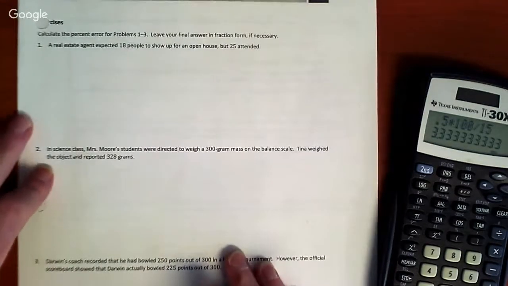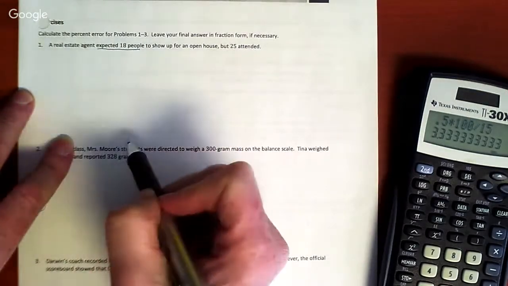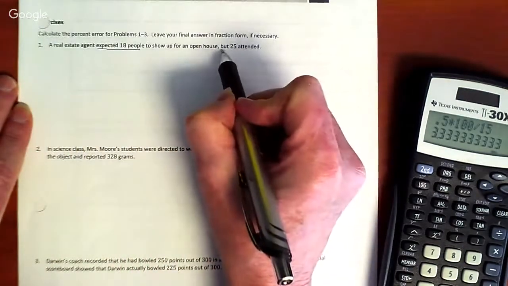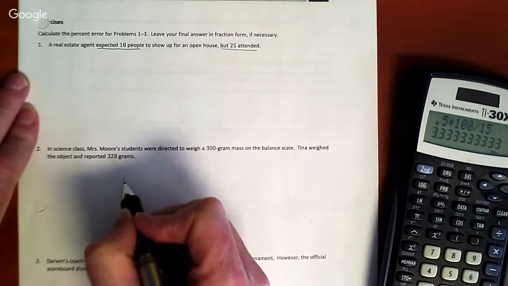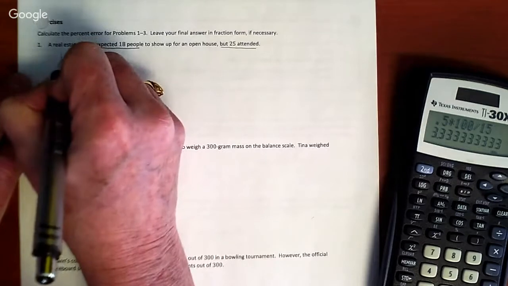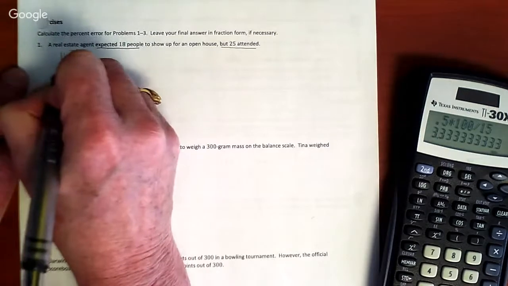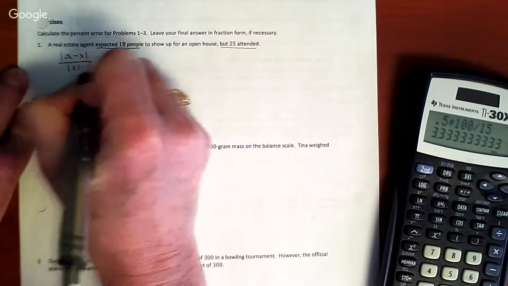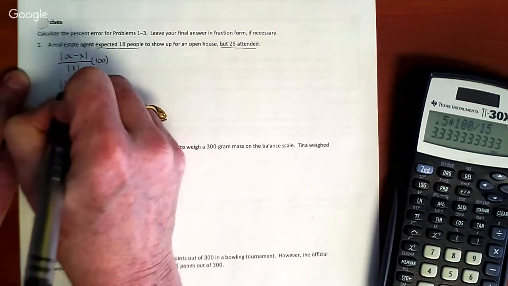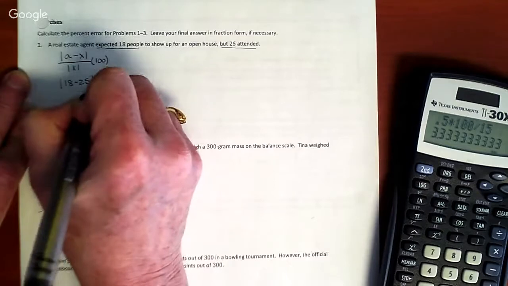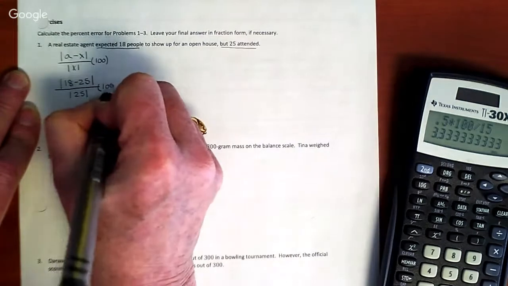Okay, so for example, a real estate agent expected 18 people to show up for the open house, but 25 actually attended. So that is the actual, that is our X. So here we've got that A minus X over the absolute value of X times 100. So here we have 18 minus 25 over the absolute value of 25 times 100.